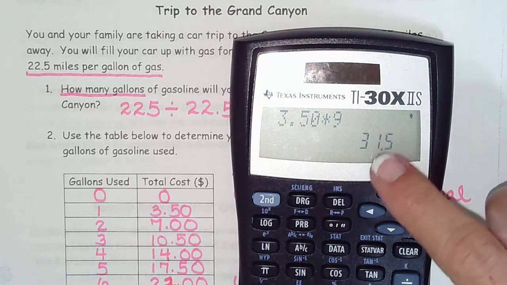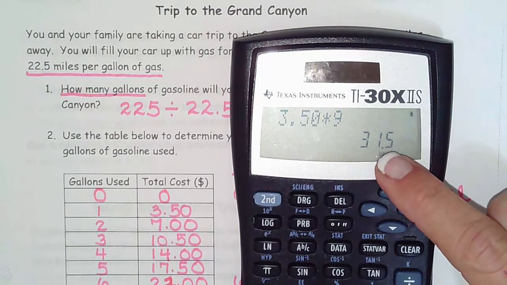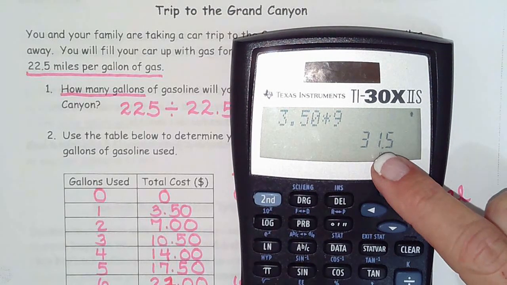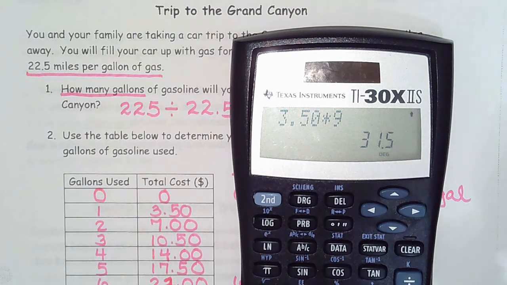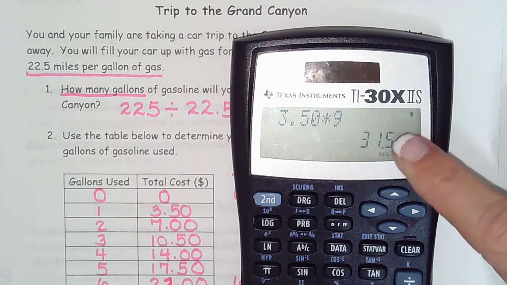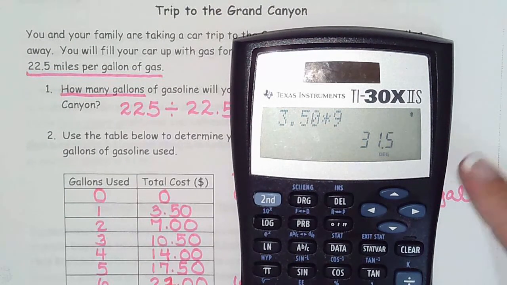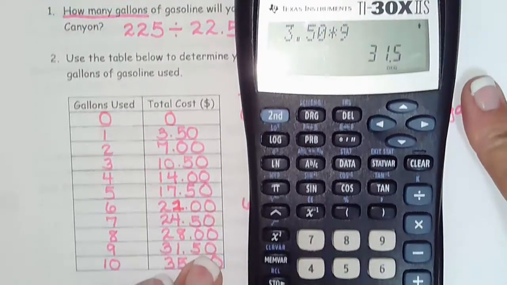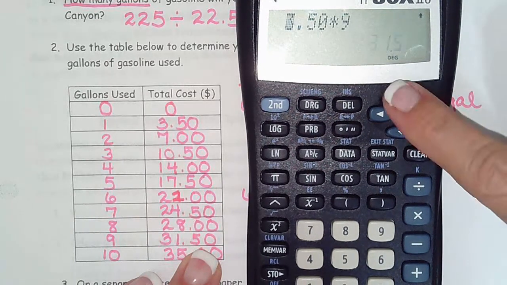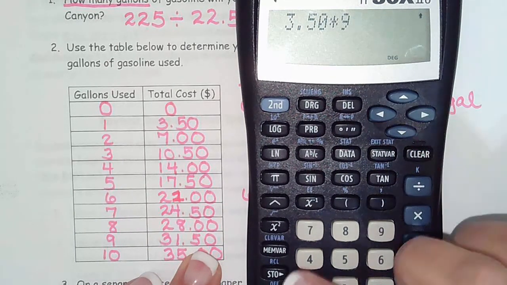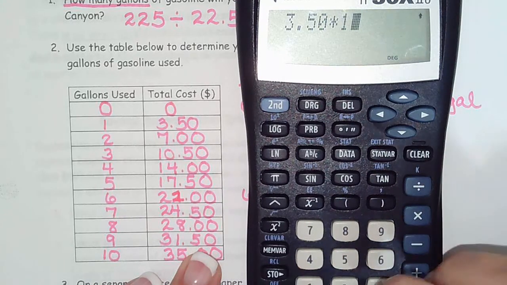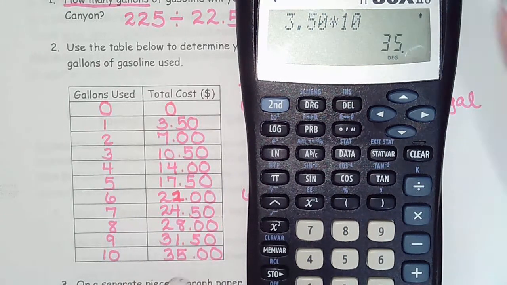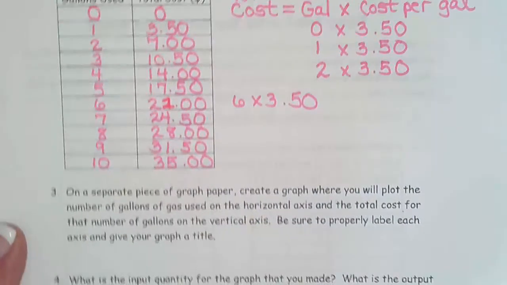31.5. And notice sometimes your calculator gives you this. Don't ever write that for money. Money is 2 decimal places, so 31.50. The calculator doesn't know you're doing money. That's why it doesn't give you the second decimal place. But I would count it wrong, and so will Alex, if you write 31.5 for money. Money is always 2 decimal places. And then up arrow times 10, and that gives me 35. Looking good. Okay, so our table's done.